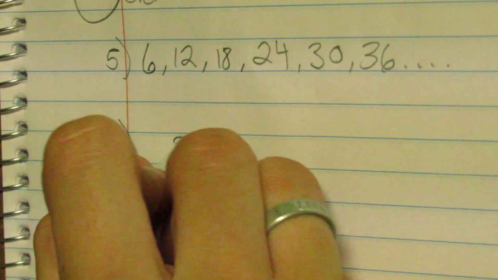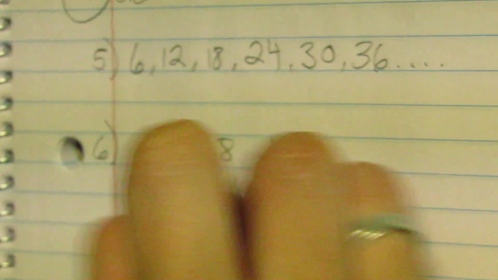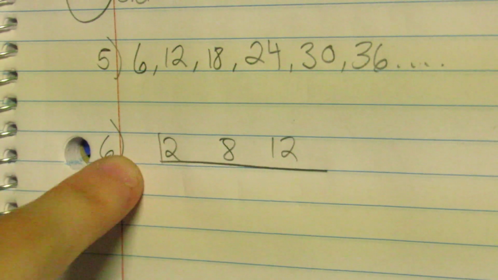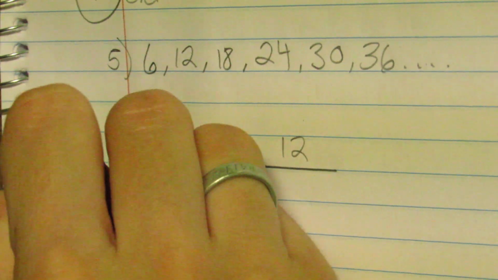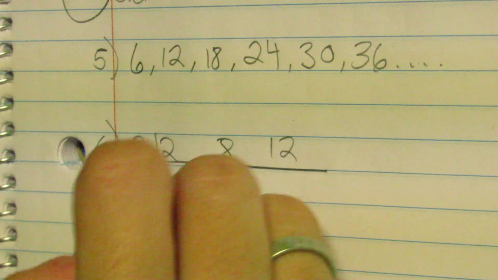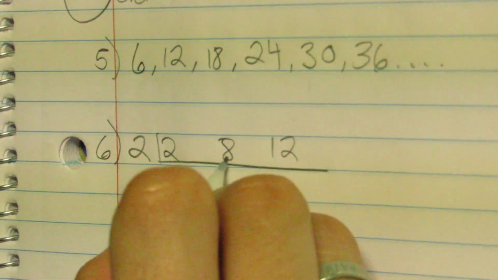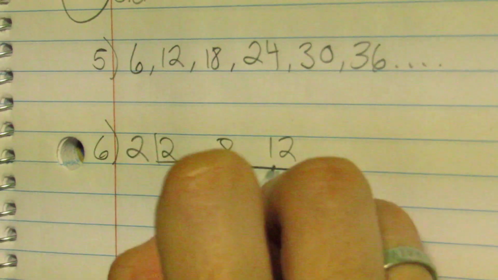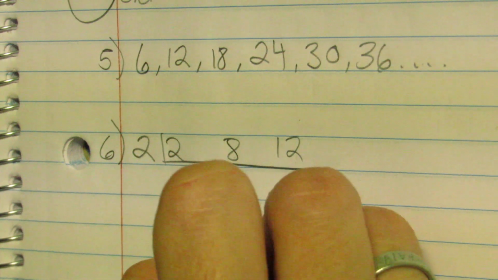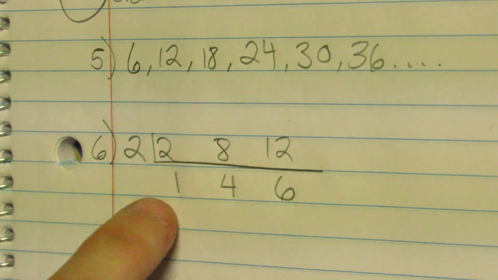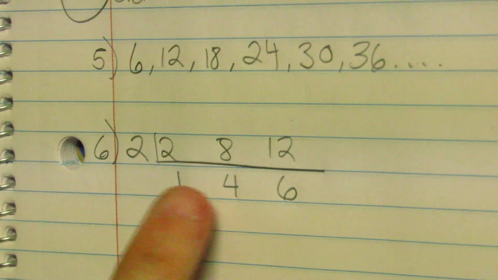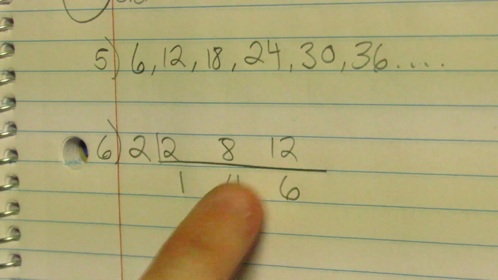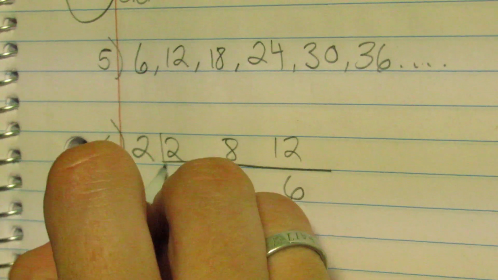So I'm going to list out 2, 8, and 12, right? All right, I got to get a prime number that goes into all three of those, and that can only be 2, right? So 2 goes into 2 once, 2 goes into 8 4 times, and 2 can go into 12 6 times. Now, I don't have 2 consecutive prime numbers like I did on number 3, so I have to keep going, right? Because 4 and 6 have a prime that goes into both of those.